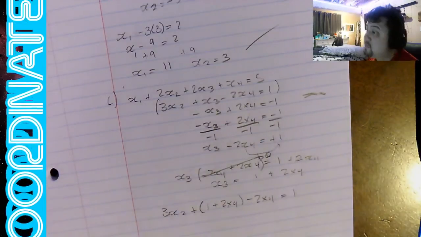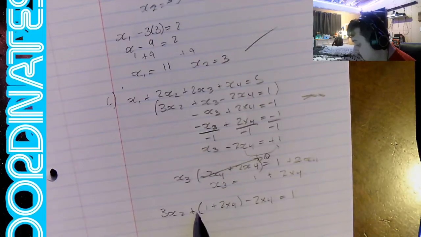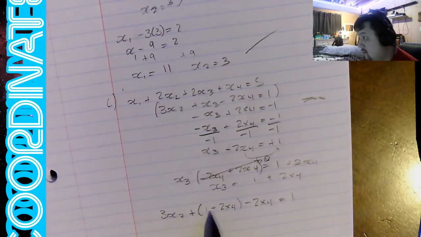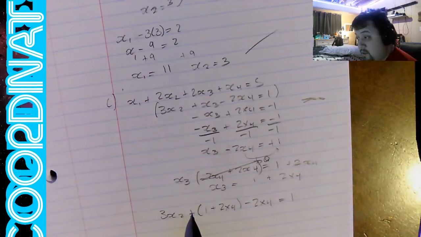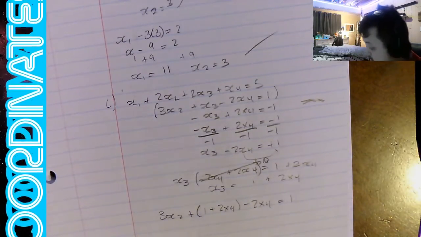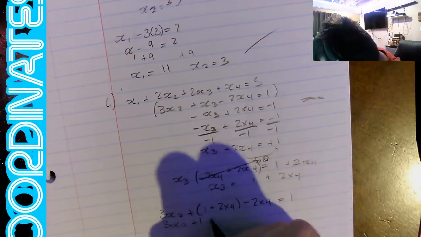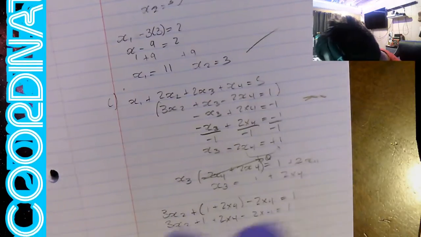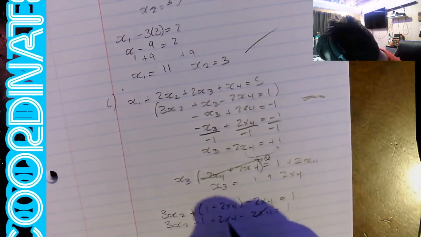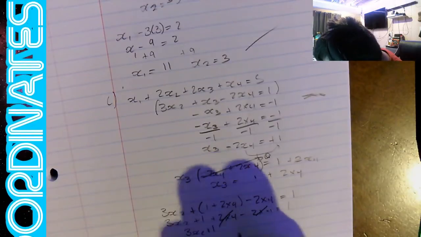You have to multiply in no matter what, but it gives you these because 1 times 1 is 1, and 1 times 2x4 is 2x4. This would be a little different if there were a coefficient in front, like 3 or 4, or if it was negative, but you can just keep it. So 3x2 plus 1 plus 2x4 minus 2x4 equaling 1. These will cancel out, giving you 3x2 plus 1 equaling 1.